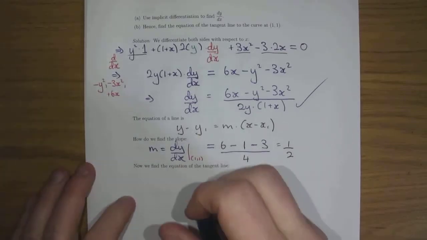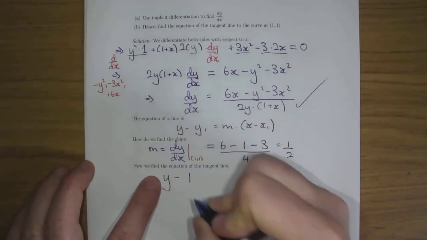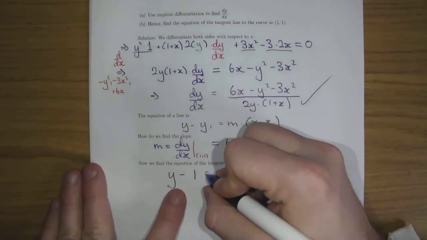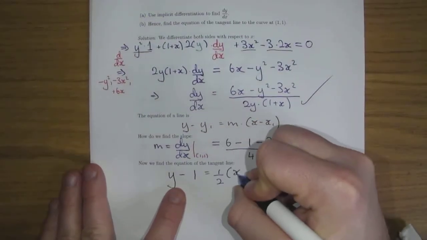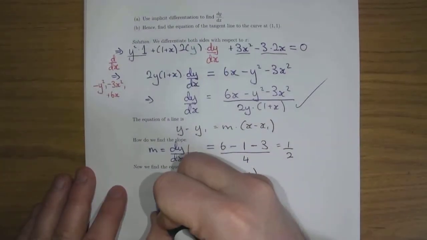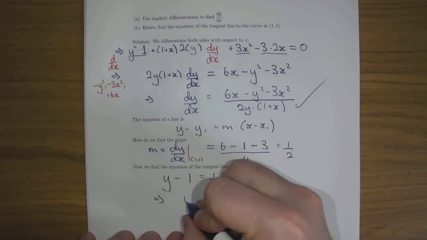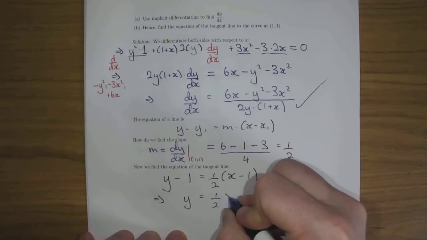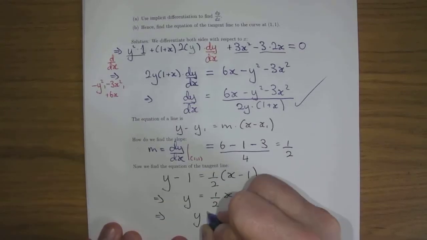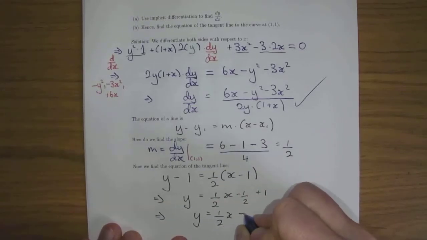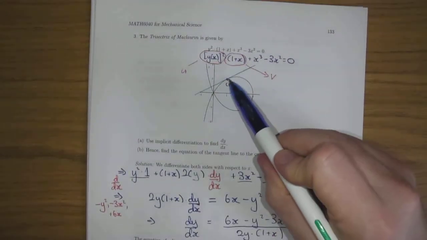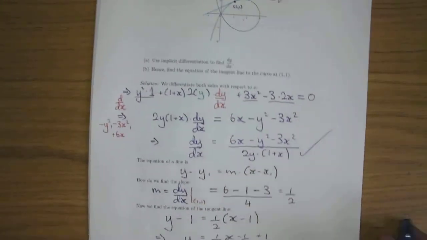And finally, y minus y1, y1 is 1, because that's the point we have, 1, 1, equal to the slope, which is 1/2, x minus x1, and the x coordinate is 1. If you multiply out the right hand side, you get 1/2 x minus 1/2 and add the 1 to both sides, and you get y is equal to 1/2 x plus 1/2. If you look at the picture, it's dead right, it's cutting at 1/2. Happy days.